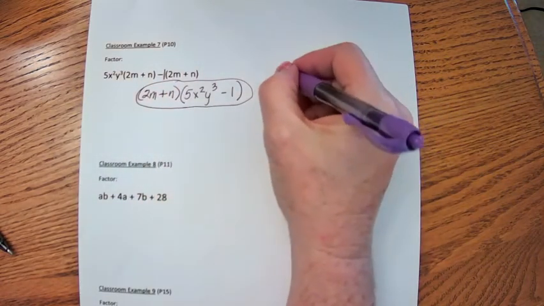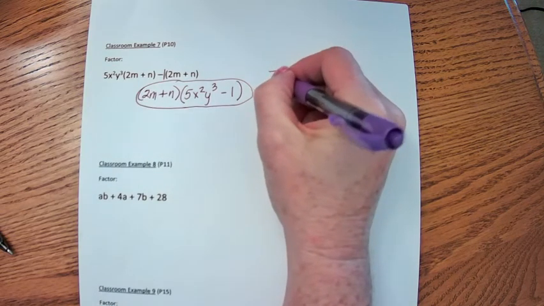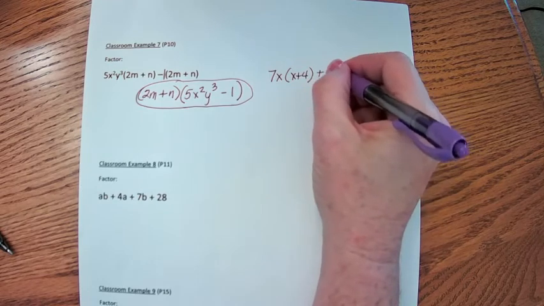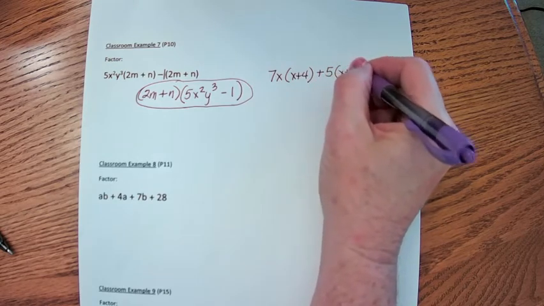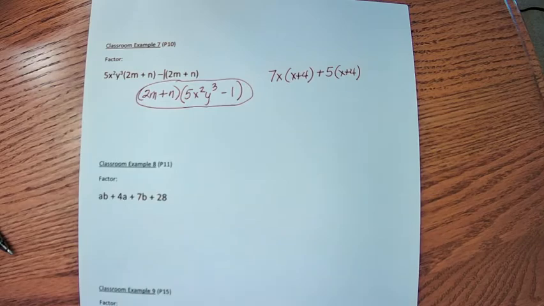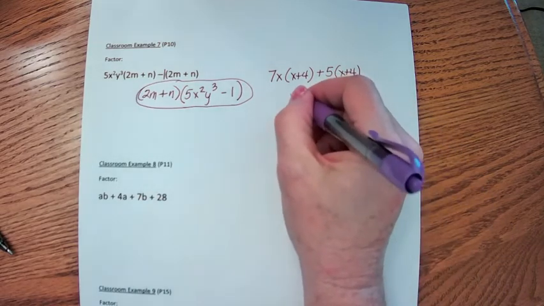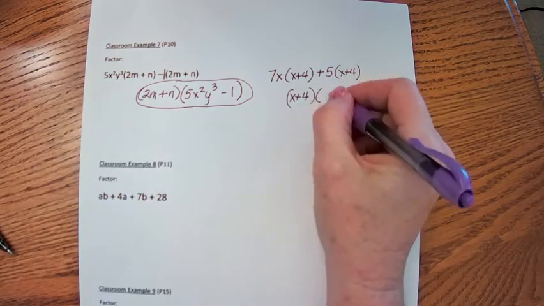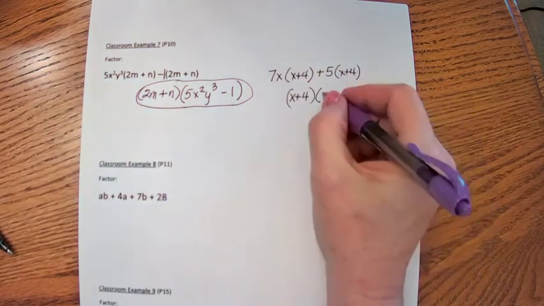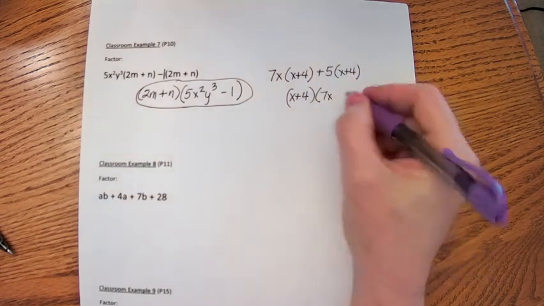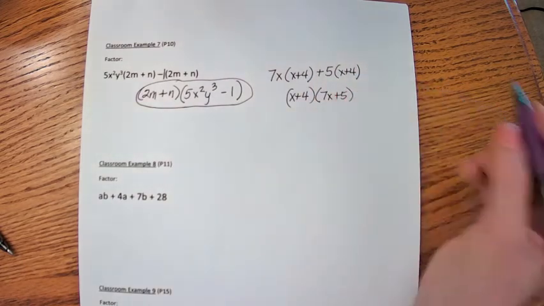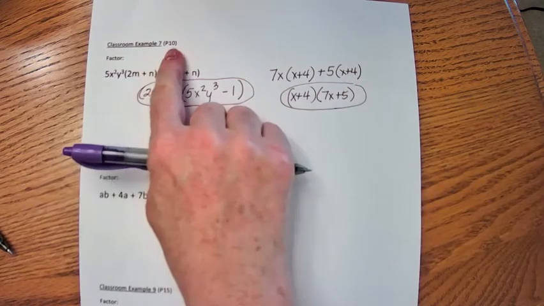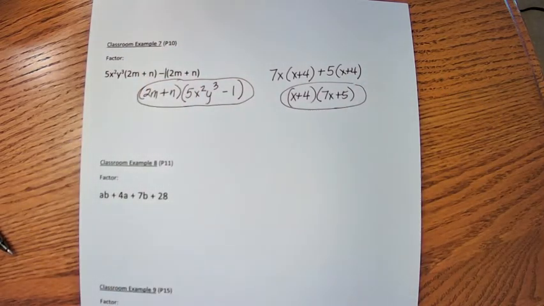I'll give you another example here. If I had 7x times x plus 4 plus 5 times x plus 4, I say, I really like that because the x plus 4 is common to both terms. The other factor would be my 7x and my plus 5. So why don't you go ahead and try practice 10.